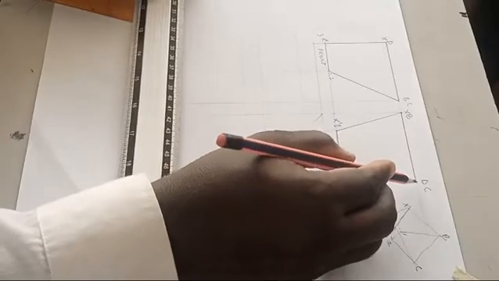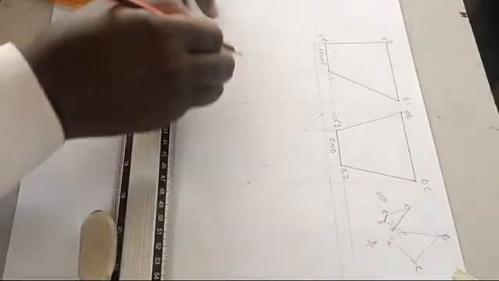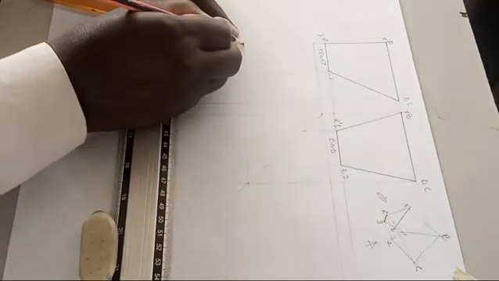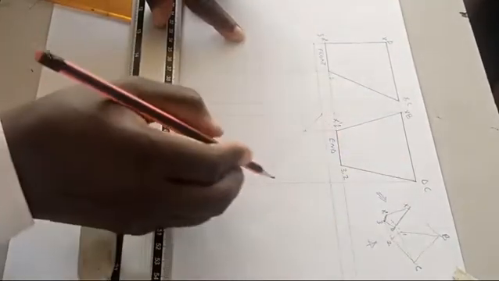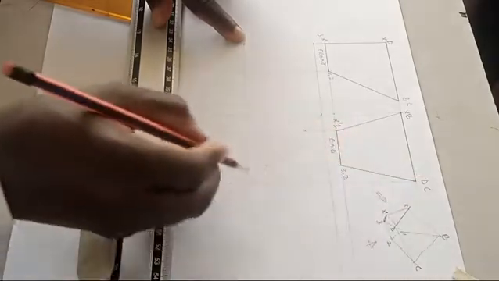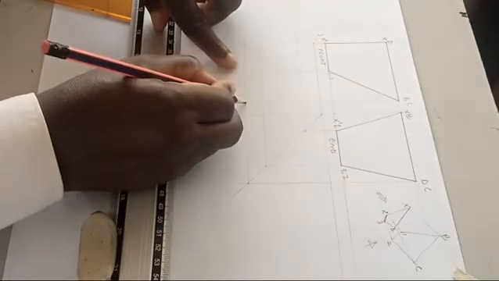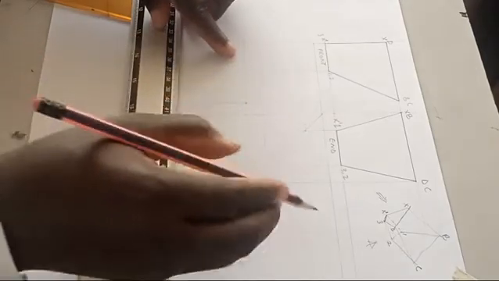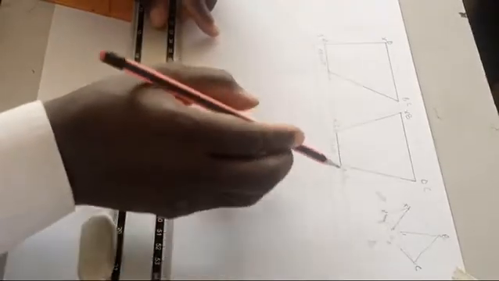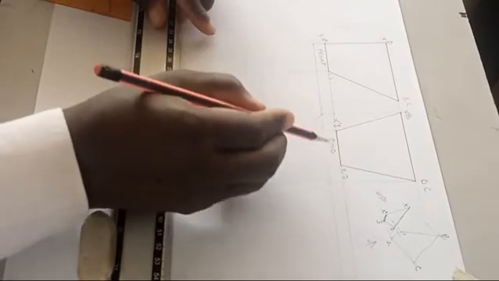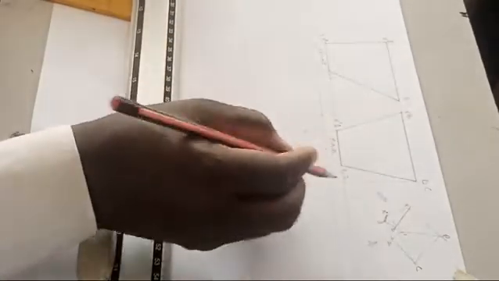We have d and c here. It is meeting d here. You can see this d is coming here. It's meeting d here. Now similarly, we have c on this line. C here. You can see c is coming here. So our c is at this point. Now let us solve for the bottom, because that one is the one that may give us a little challenge.